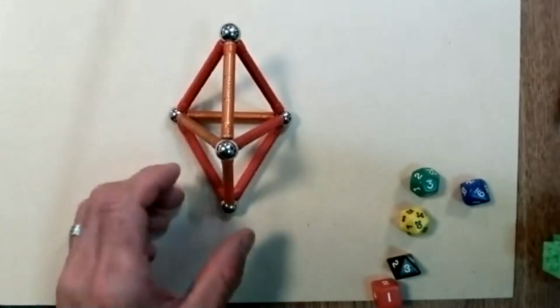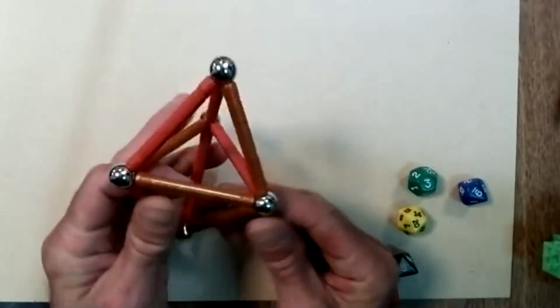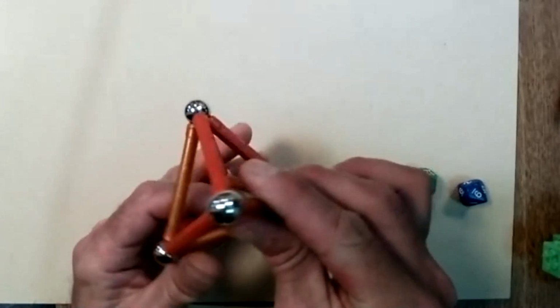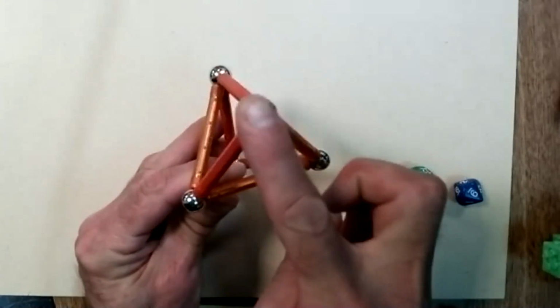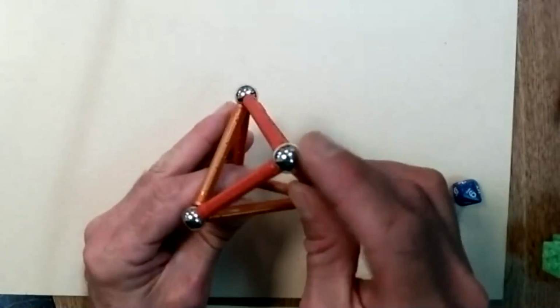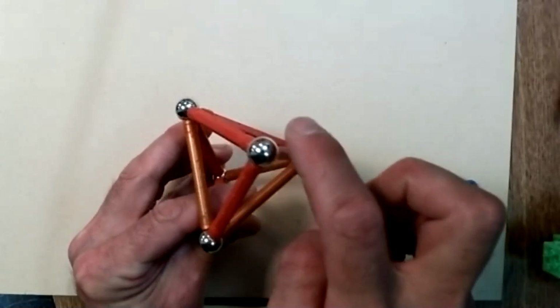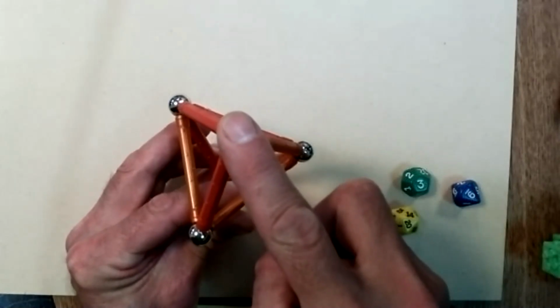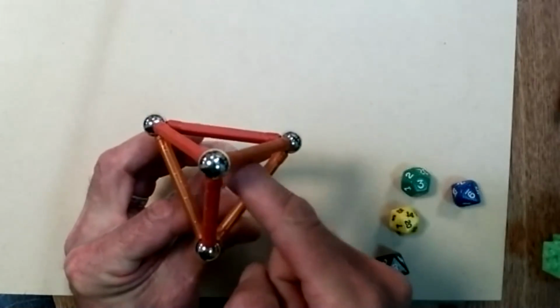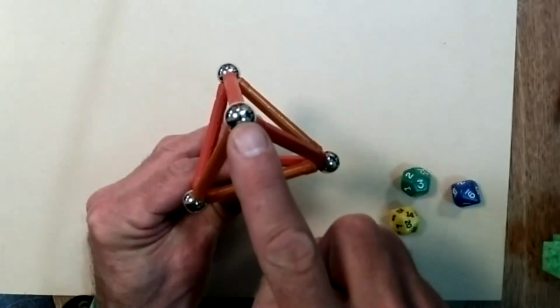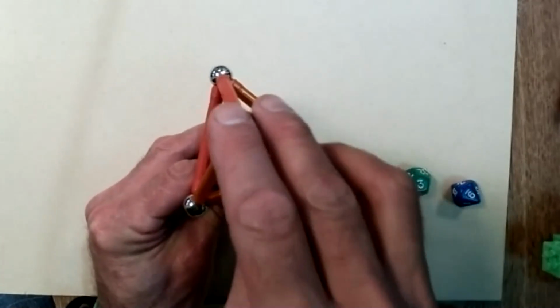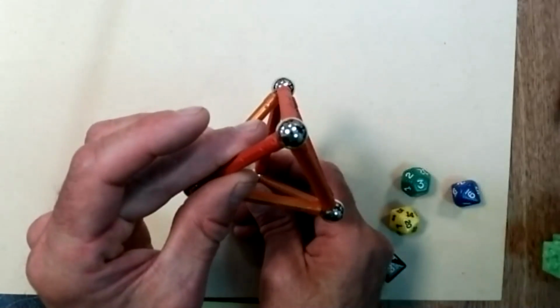Here we go. So this one, I have this little kit of magnets and rods, and I'm kind of pointing up one of the pointy vertices here. So here I have 1, 2, 3 edges meeting at this vertex right here, and 1, 2, 3 faces. And I can flip it over. This one was pointing down, now it's pointing up.